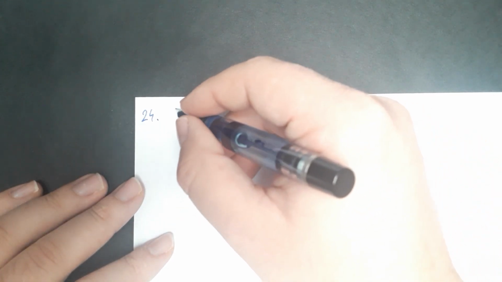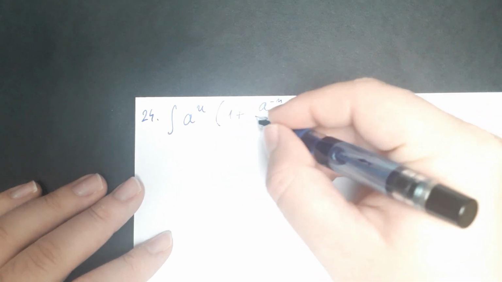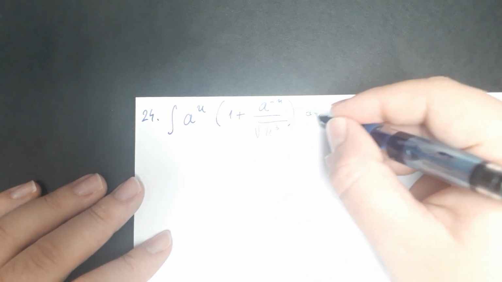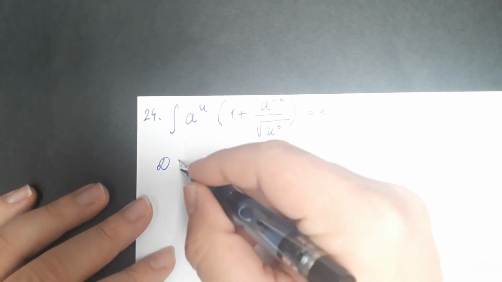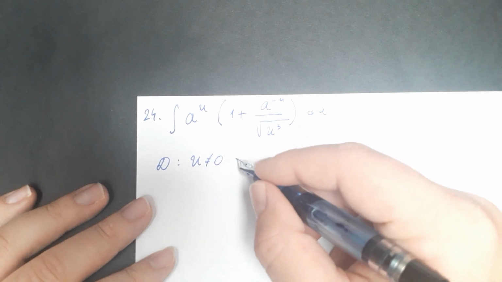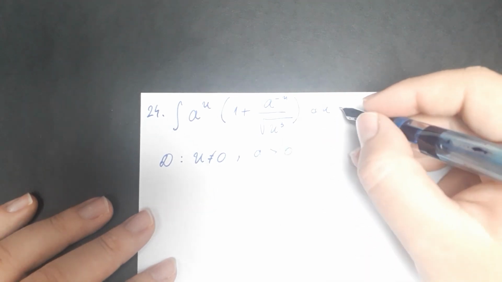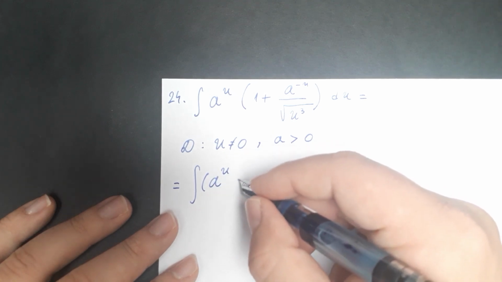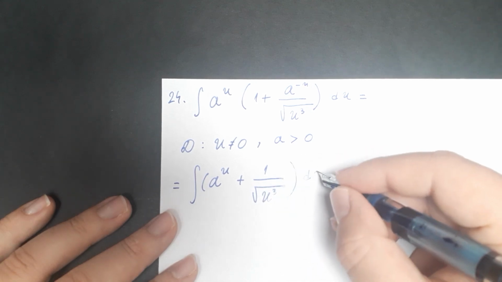Integral number 24 on our list is an integral of a to the power u times 1 plus a to the power negative u divided by a square root of u cubed du. Now this integral is defined for all u's which are different than 0, and a has to be larger than 0. So this integral is then equal to an integral of a to the power u plus 1 divided by a square root of u cubed du.